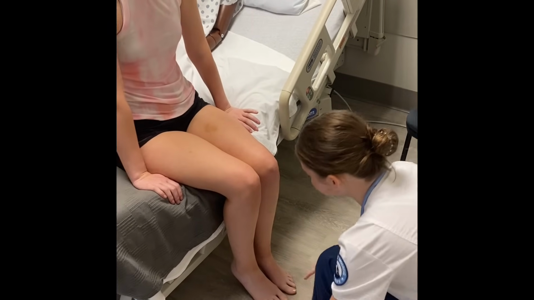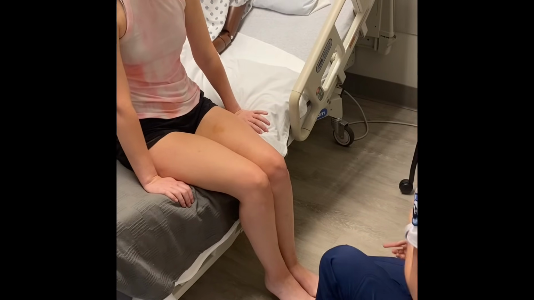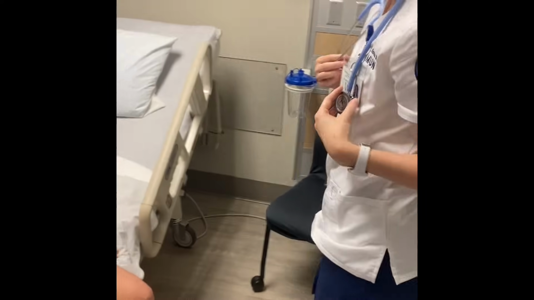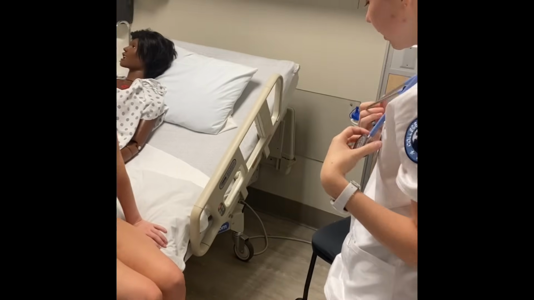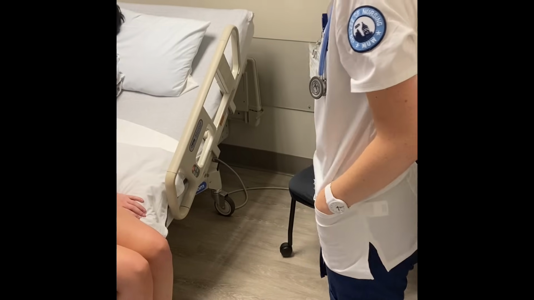I'm going to go ahead and inspect the toes. Can you just spread your toes for me? Okay, I'm going to look at the bottom of your foot if that's okay. And this foot. So skin is intact. No lumps or lesions or swelling. In between toes, there's no swelling, lumps, or lesions.